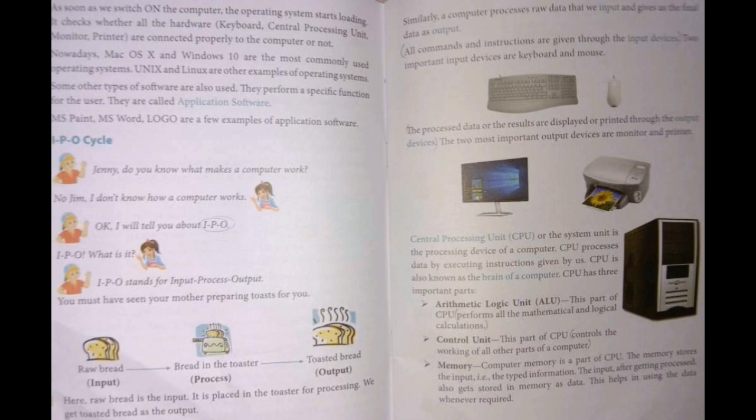What are they? Number one is ALU or arithmetic logic unit, which performs all the mathematical and logical calculations, that is add, subtract, divide, multiplications, etc. Next is control unit. This part of CPU controls the working of all other parts of a computer. Next is memory unit. Computer memory is a part of CPU.